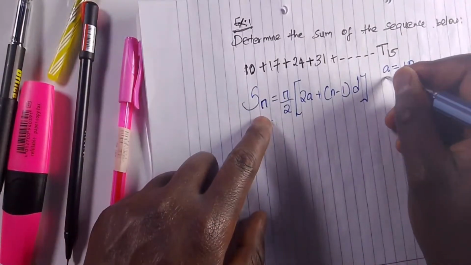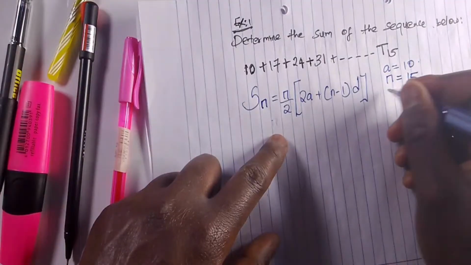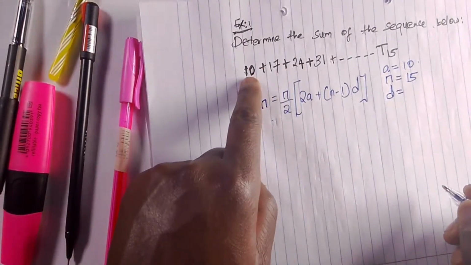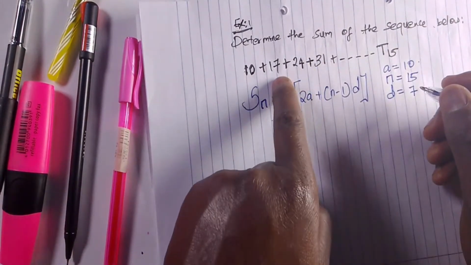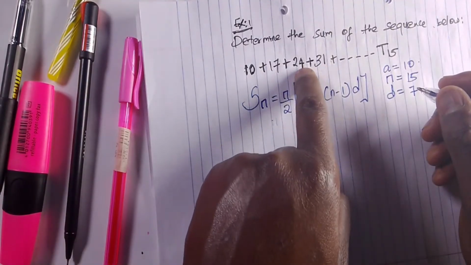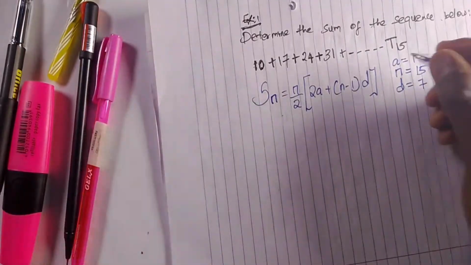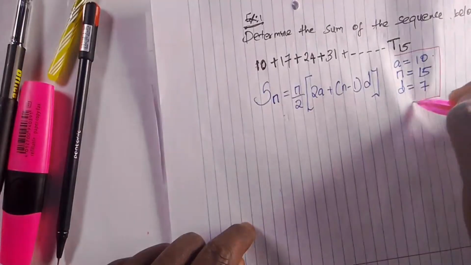Our n is equal to 15. And our d is equals to 17 minus 10 is 7. 24 minus 17 is also 7. 31 minus 24 is equal to 7. So these are the figures that we are going to use. Hizi ndizo tutatumia.